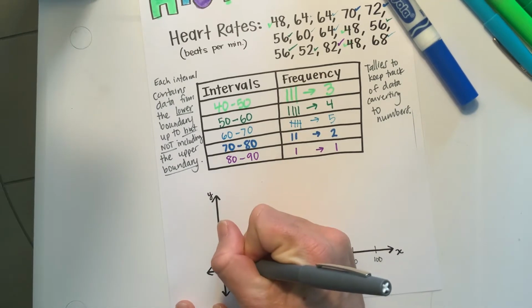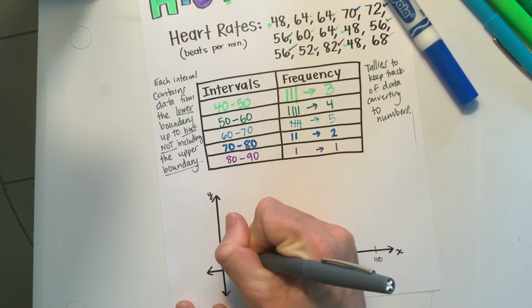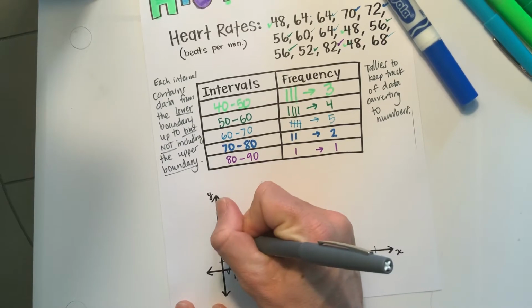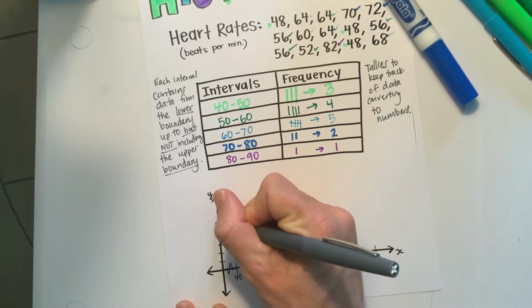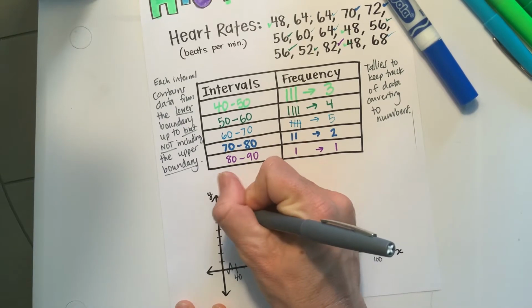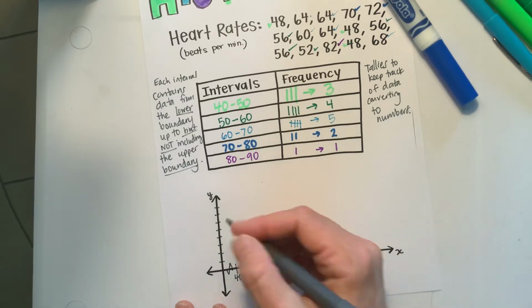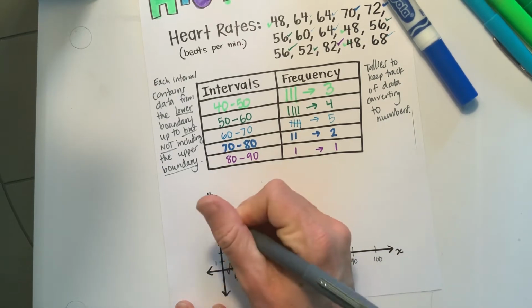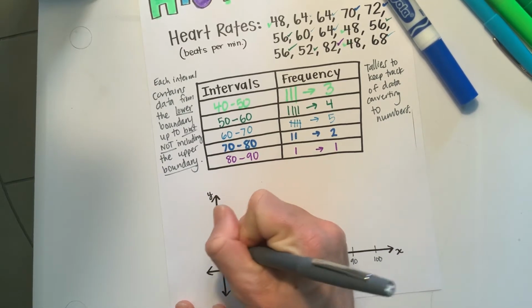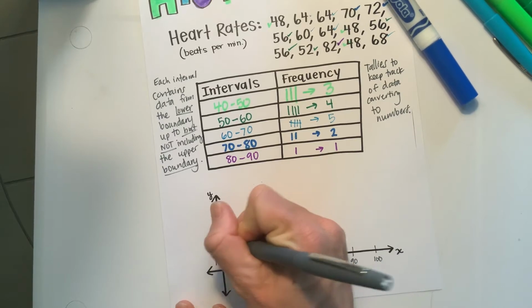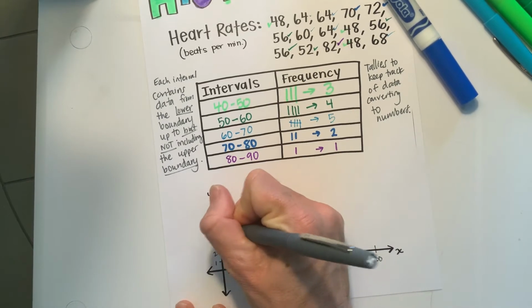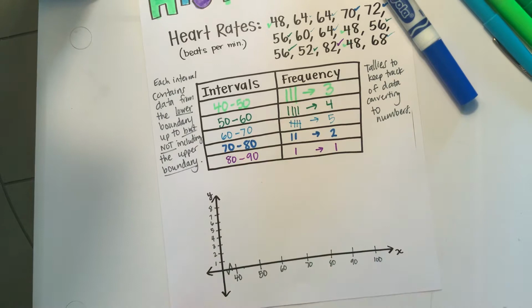The next thing I'm going to do is I'm going to label my y-axis with units of 1. So 1 data value, because we're talking about data frequencies that are relatively low, so we don't need a huge spread out y-axis. And then we're going to label those 5, 6, 7, 8, and so on. So now we have our numeric scaling.